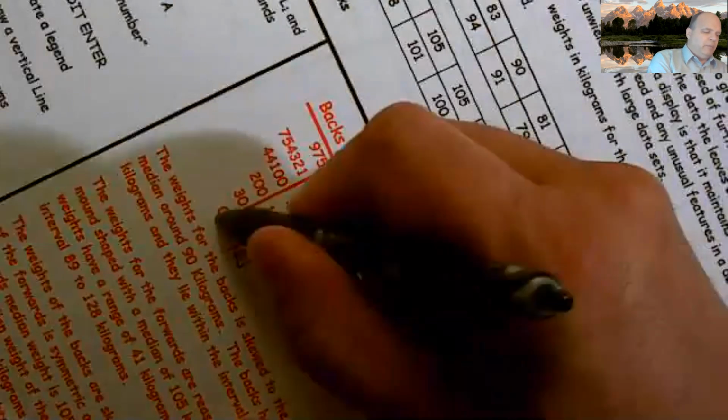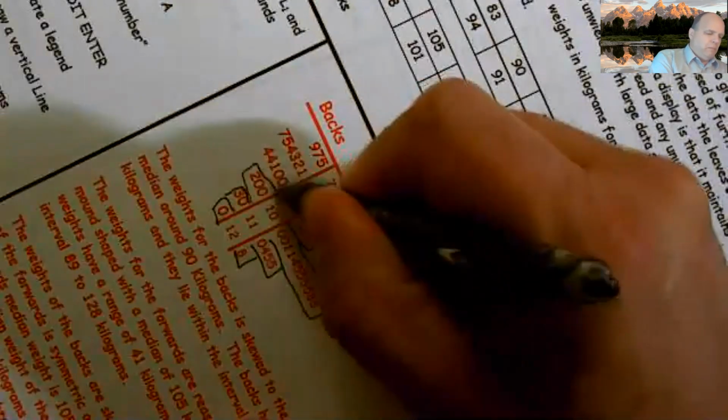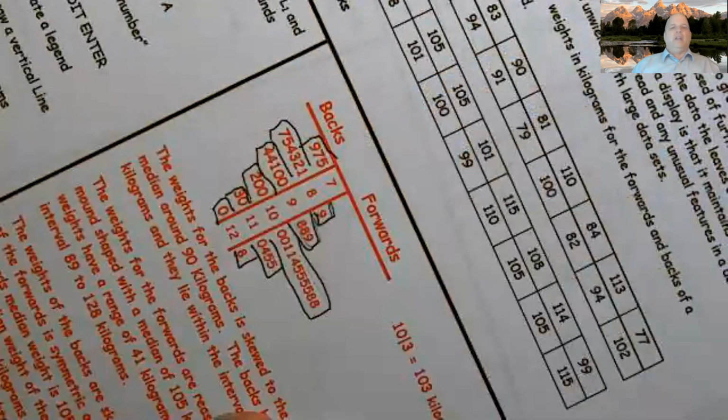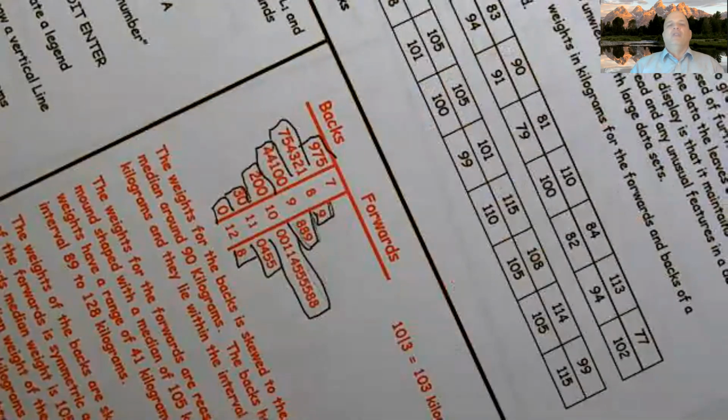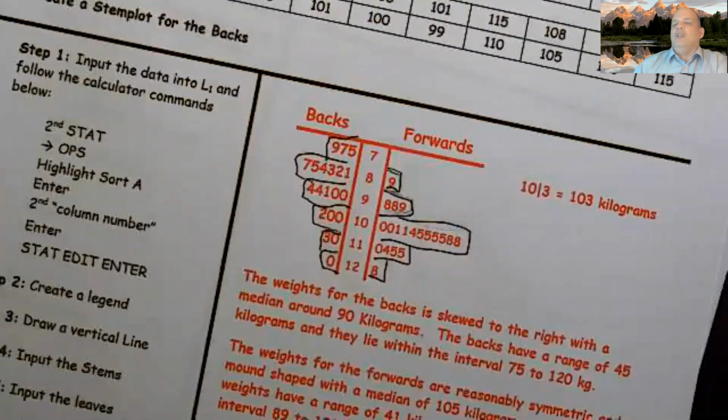Oh, I want a histogram for the backs. Once again, just box it in. And there's my histogram for the backs. So if you struggle with the calculator functions for making a histogram, you can always go ahead and make a Stemplot and then box it in, and you'll be good to go. So that's the end of our video.